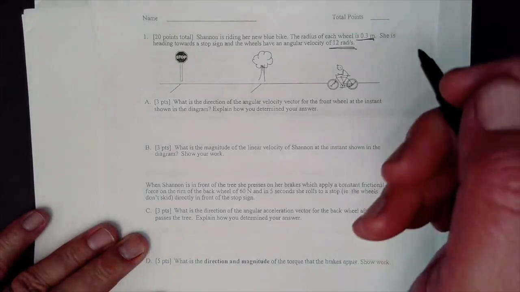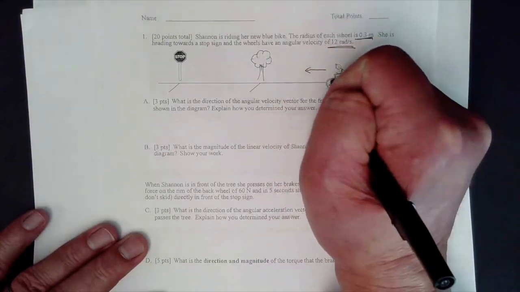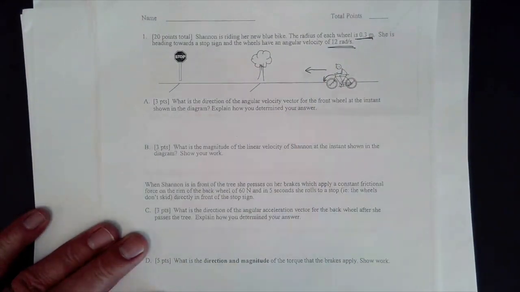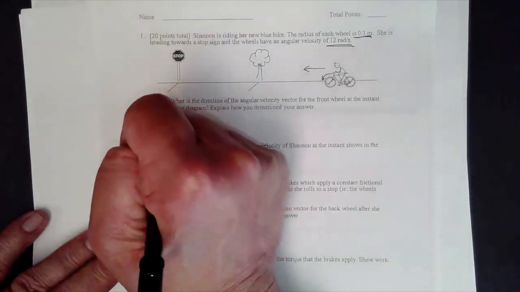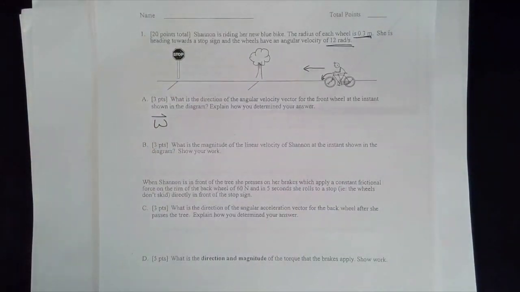Now, if she's going left, then those wheels are turning counterclockwise from our side of the bike. And we know that the omega vector is given by the right-hand rule for omega.